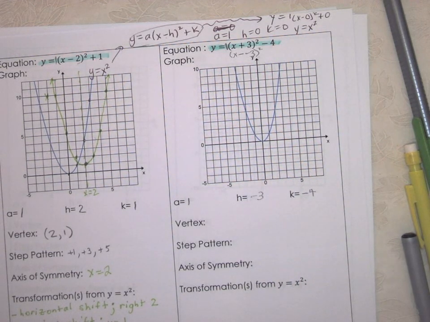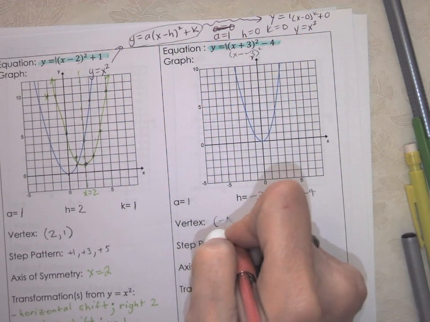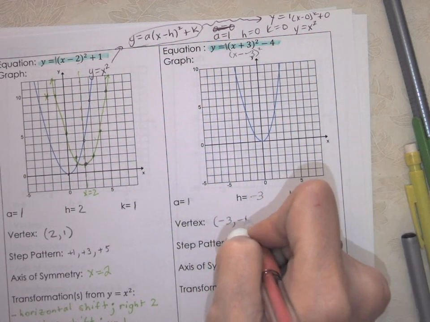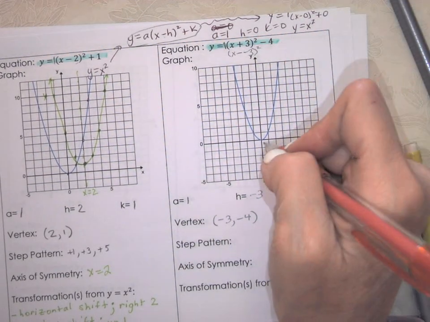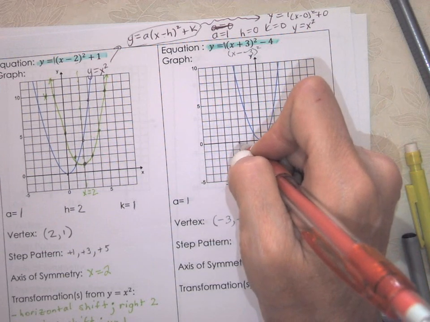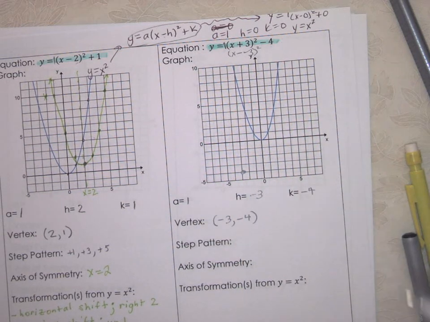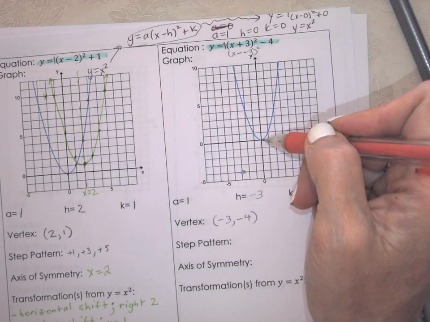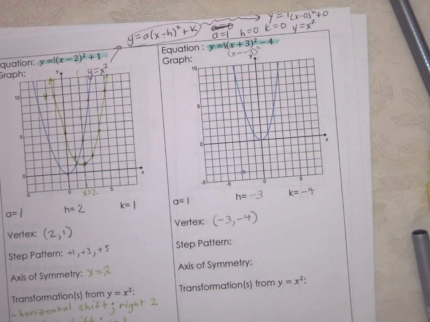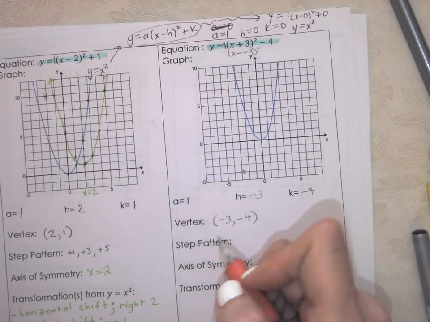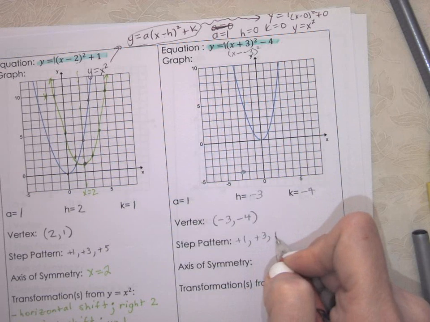And our vertex is always (h, k). So the vertex is going to be h, which is negative 3, k, which is negative 4. So that means the vertex of this one is going to be at -3, so 1, 2, 3, -4, 1, 2, 3, 4. So there's our new vertex. And you can see, compared to the original vertex, we've shifted 3 to the left and down 4, okay? And because a is still 1, our step pattern is still up 1, up 3, up 5.